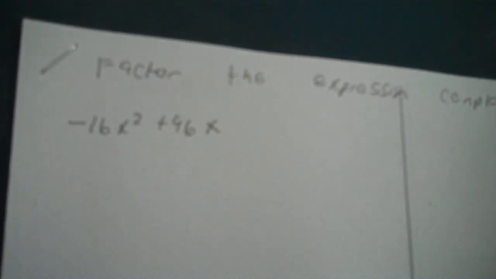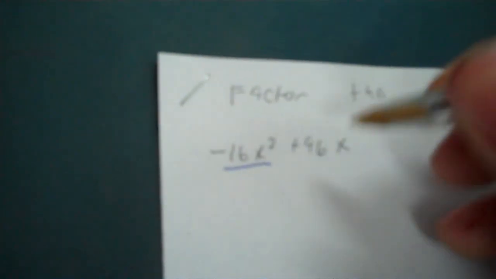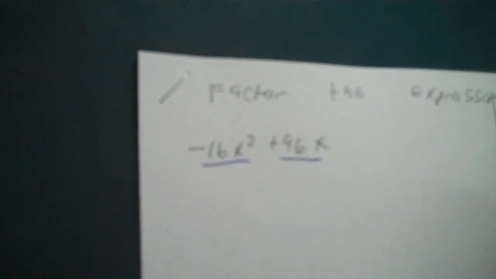Okay, factor the expression completely. Negative 16x squared plus 96x. Okay, so we have two terms right there.